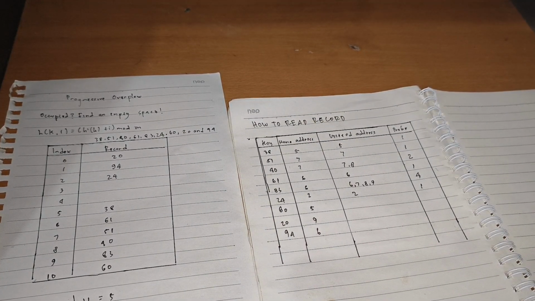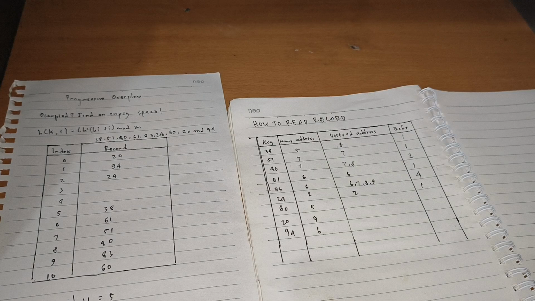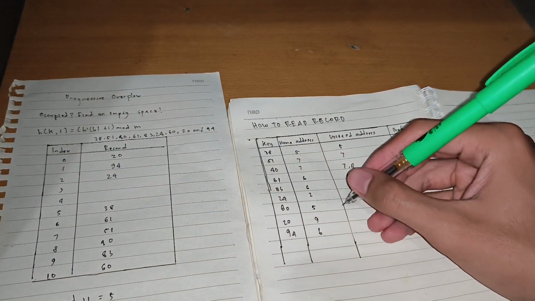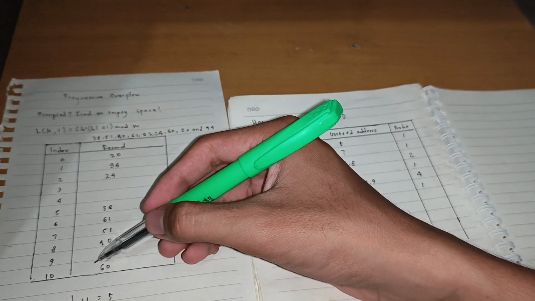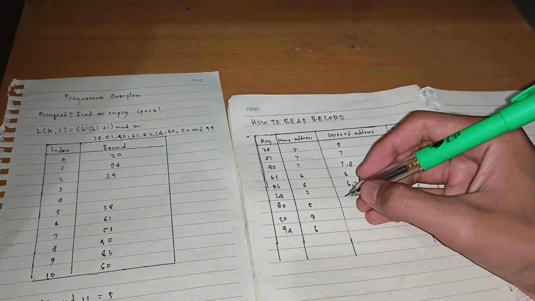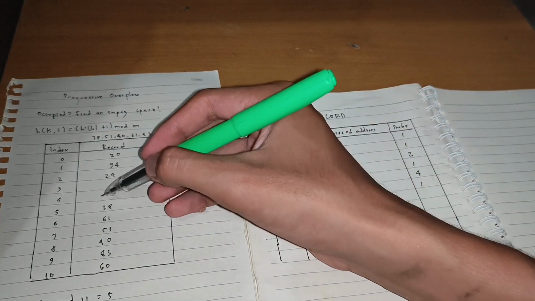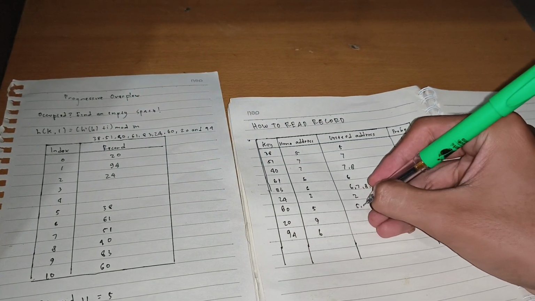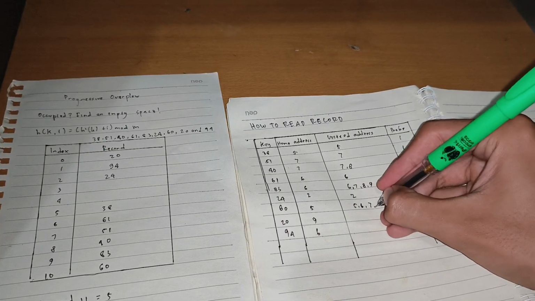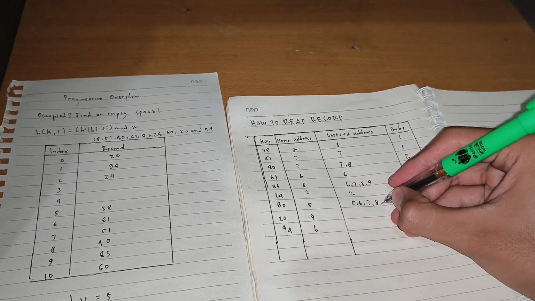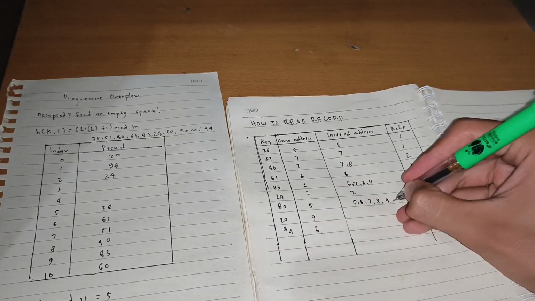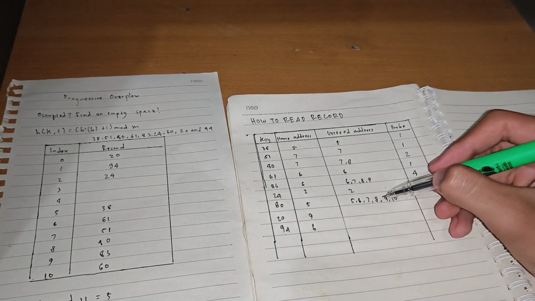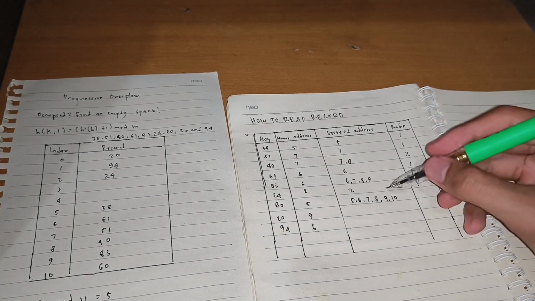And then we got 60. 60 is also... no, 60 is not the first one. The first one is 38. Because 60 is placed at 10, oh my god, this is a lot. So the first one at index 5 is 38. So it will go from 5, 6, 7, 8, 9, and then 10. Number of probe is 1, 2, 3, 4, 5, 6. There are 6 probes.